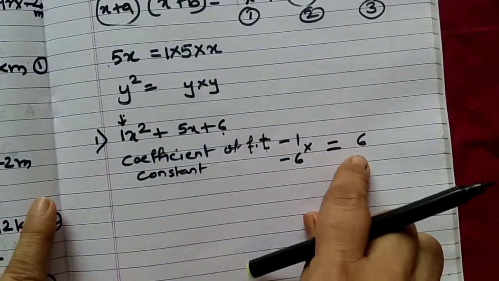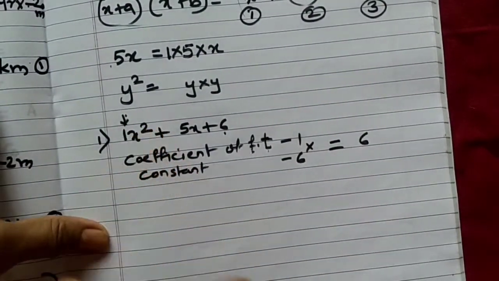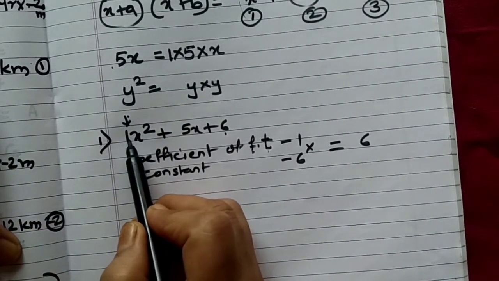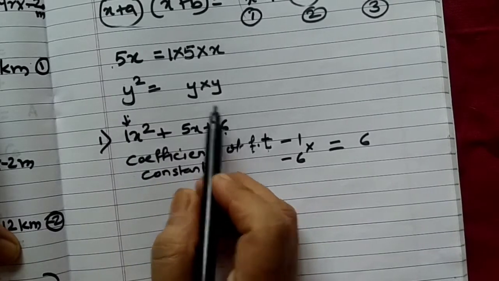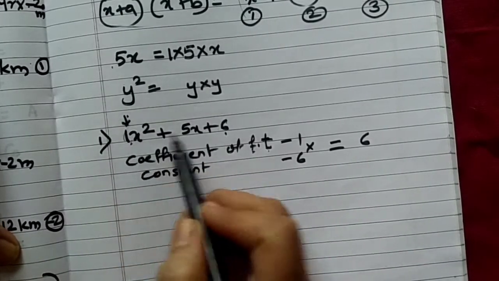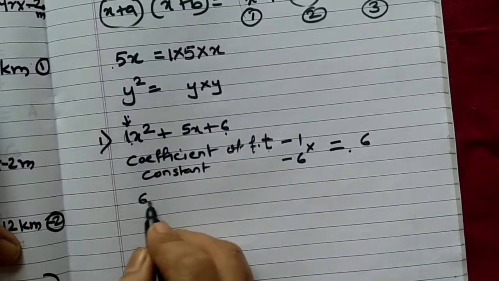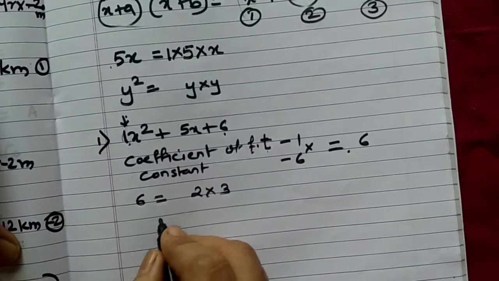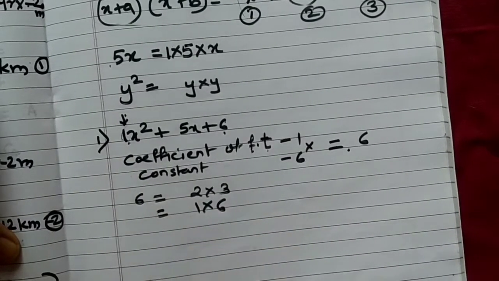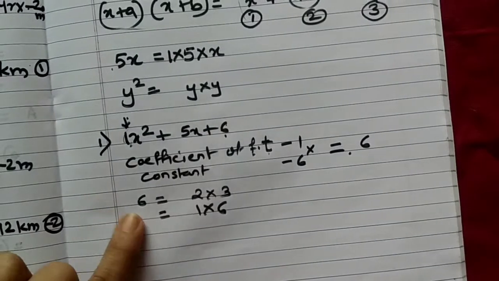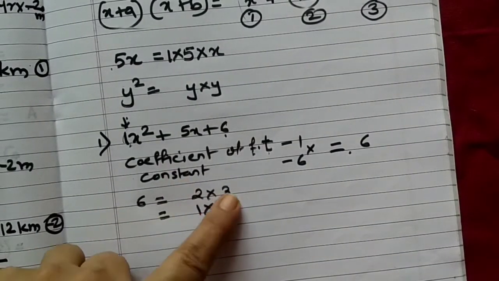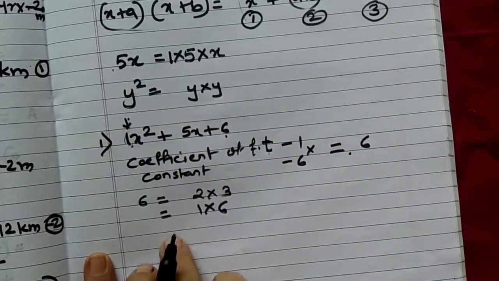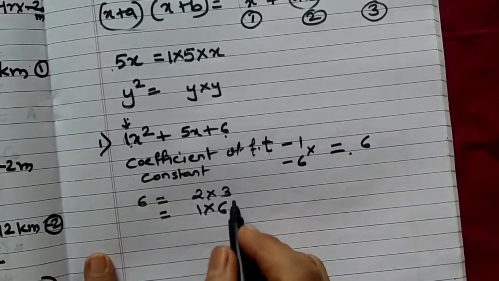So we have to find the factors of 6. Again I'll explain: the coefficient of the first term, whatever term it is, and the constant, we have to multiply these two. 6 into 1. Now find the factors of 6. What are the factors of 6? 2 into 3 is one factor. Another factor is 1 into 6. These are the two factors of 6 which we get. 2 into 3 and 3 into 2 is the same, or 1 into 6 and 6 into 1 is the same. So there are these two factors.